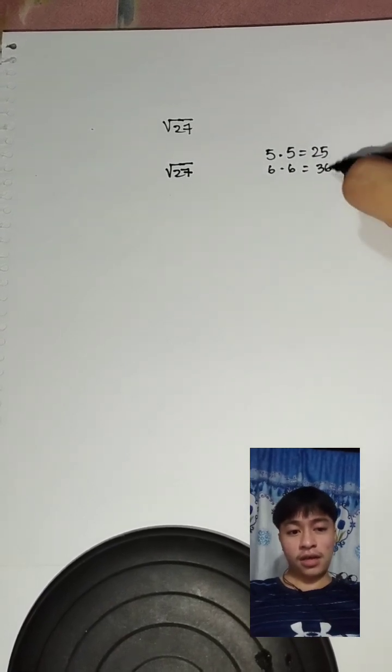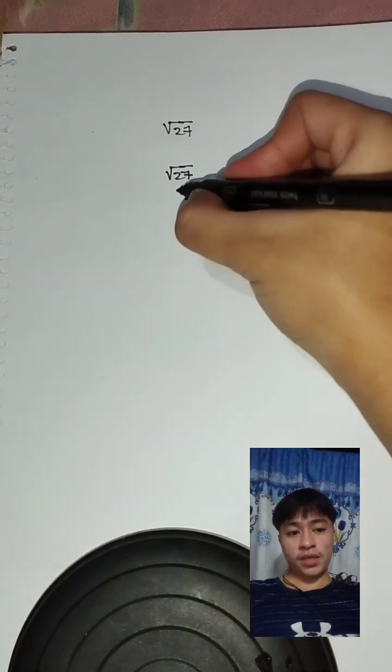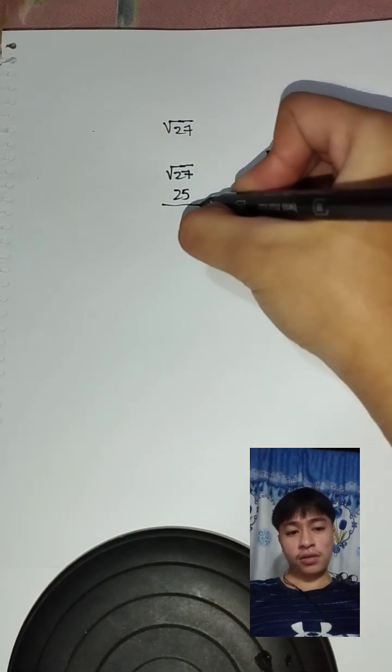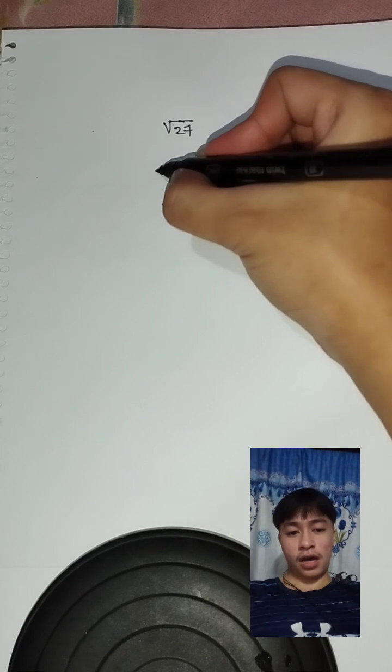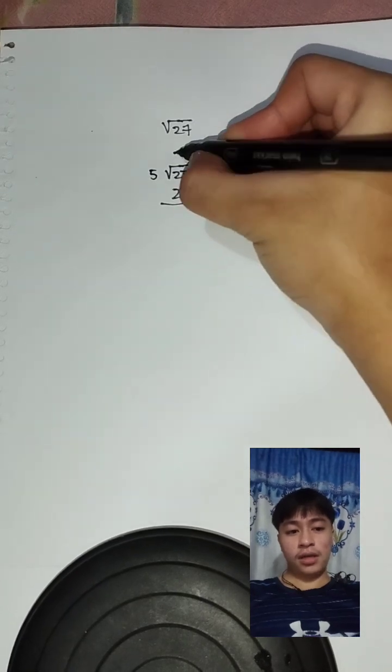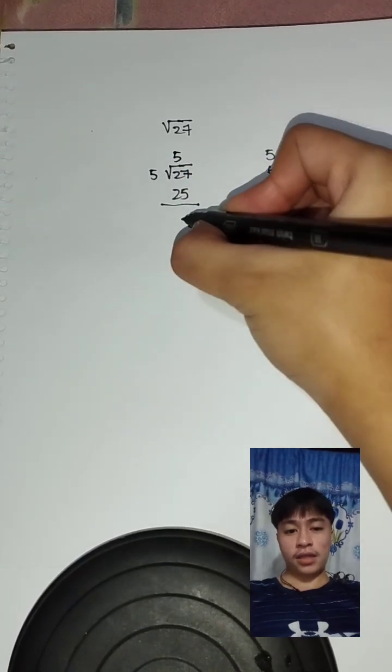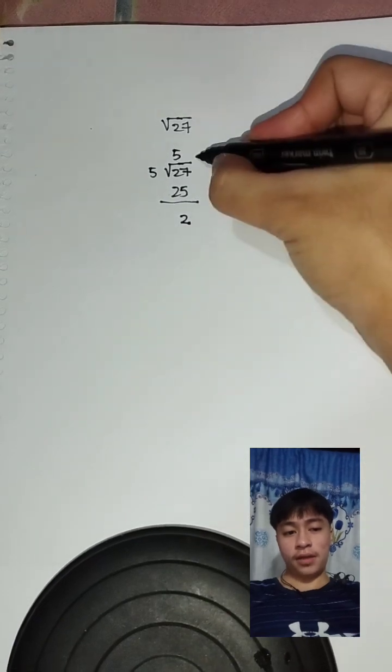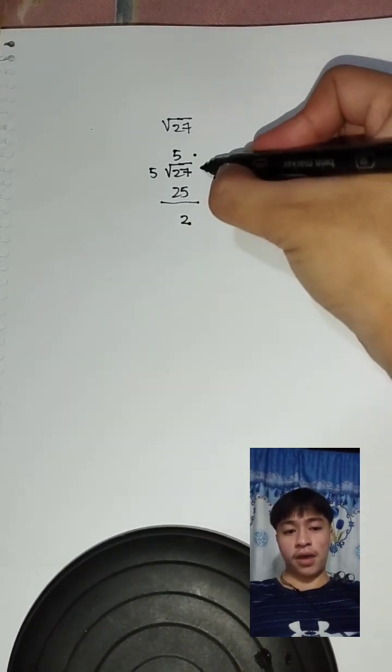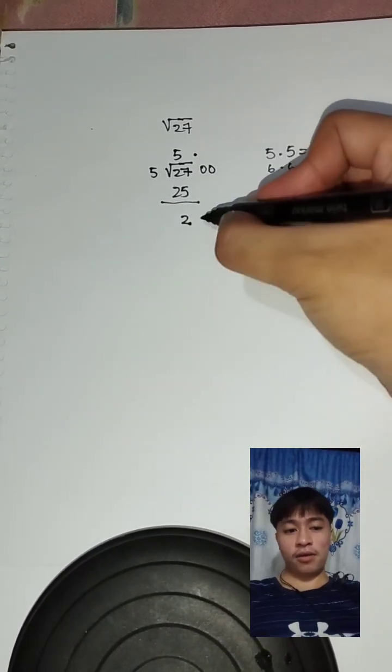So we're going to try another number, which is 5 times 5 is equal to 25. So the answer is less than 27, so we're going to use this. We'll put the 5 outside the division symbol, and then 27 divided by 5 is 5. And then 5 times 5 is equal to 25, and we've got the remainder of 2.